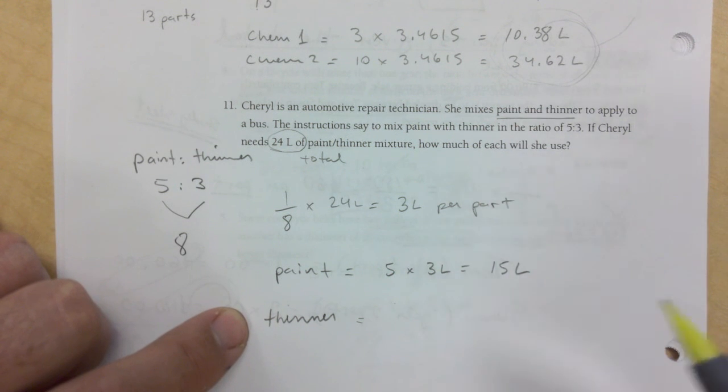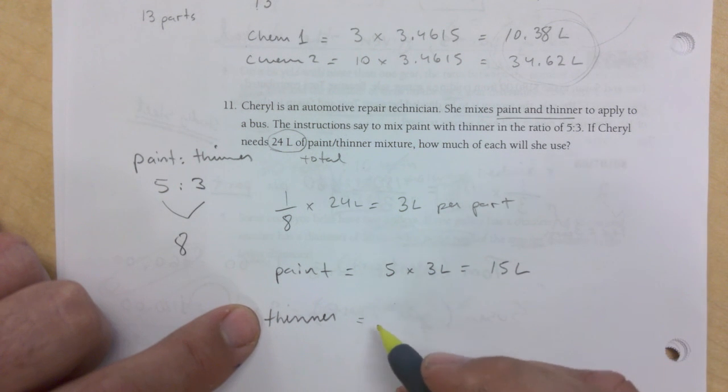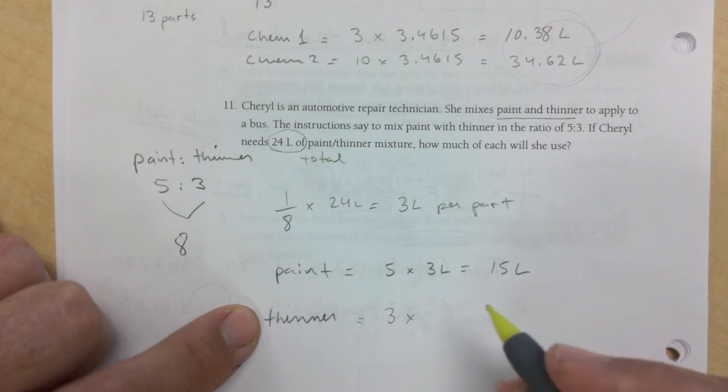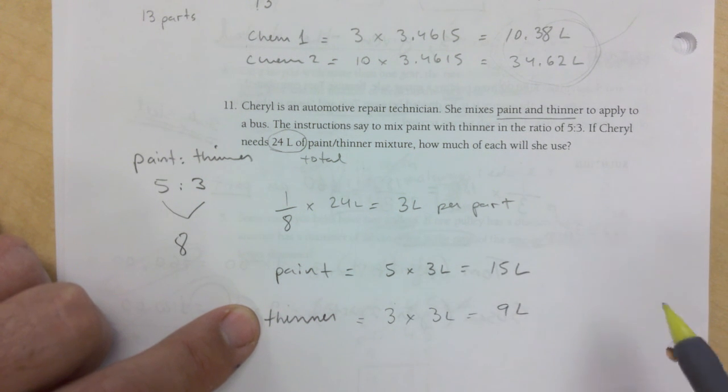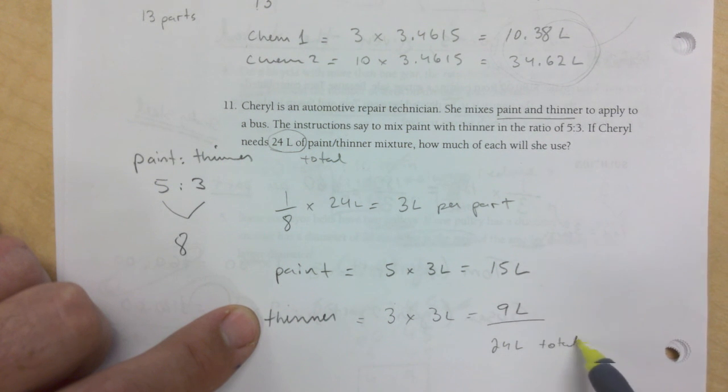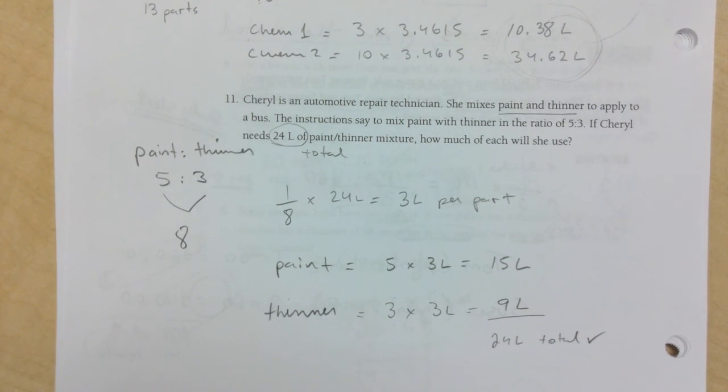You mix it in and it just makes the paint a little thinner so it's not too thick. So 3 times 3 liters, that'd be 9 liters. 24 liters total. That's just a check that we do to see if we know what we're doing. All right, so we'll keep it here.